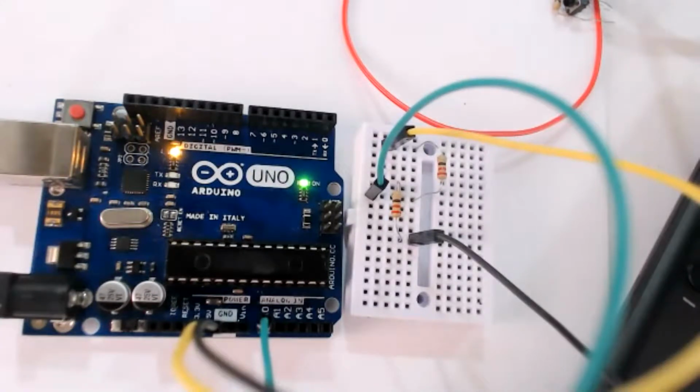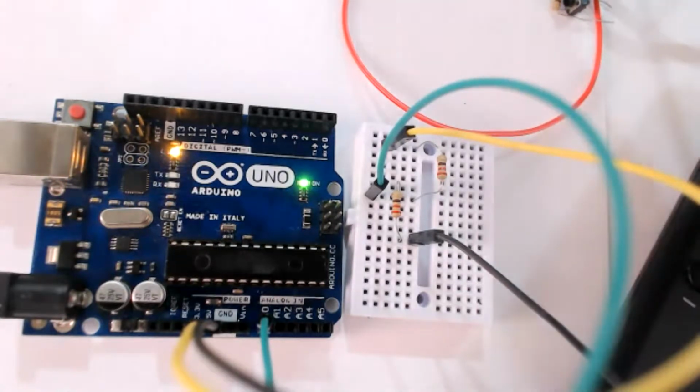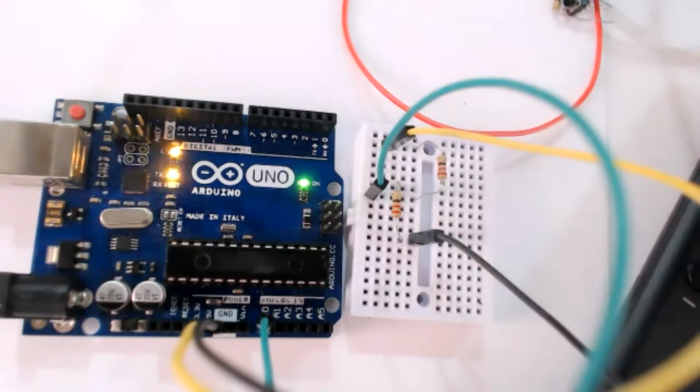Next you have to find the LDR. Find the LDR and a 100 kilo ohm resistor, all of you. A 100 kilo ohm resistor is brown, black, yellow. The third band is yellow.